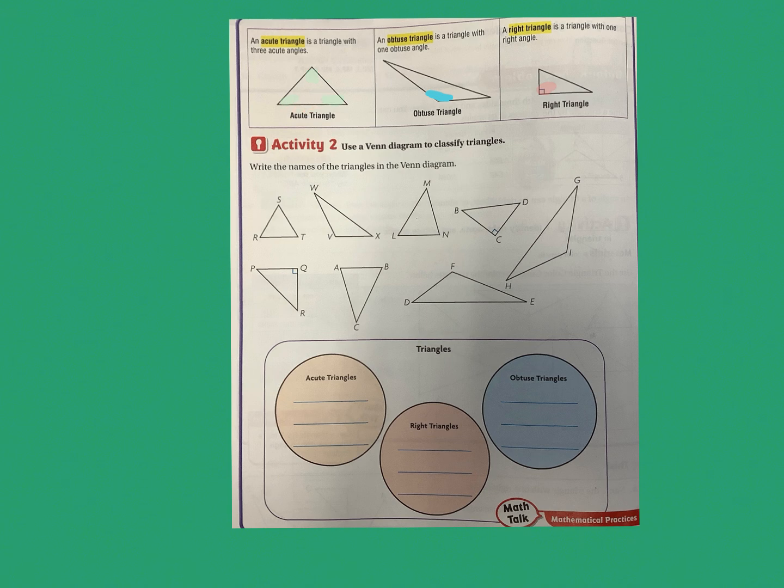Acute triangles have all acute angles. Obtuse triangles have 1 obtuse angle, and right triangles have 1 right angle. So use a Venn diagram to classify triangles. Write the names of the triangles in the Venn diagram.